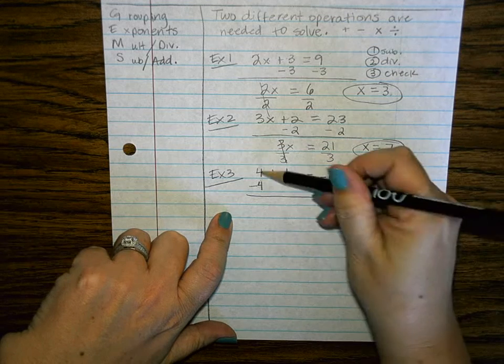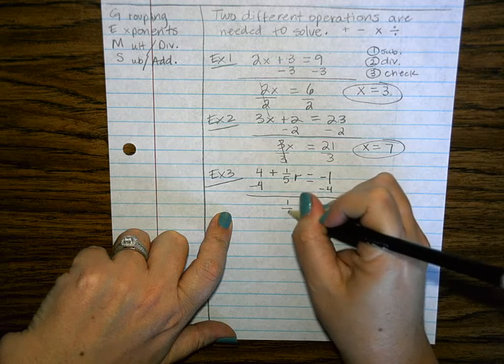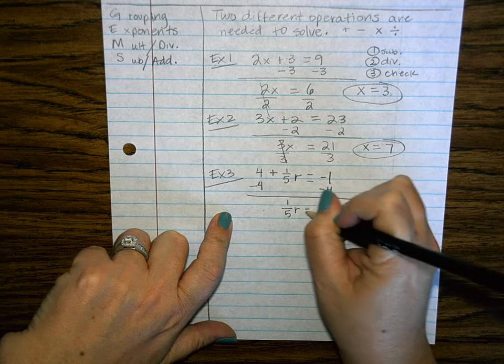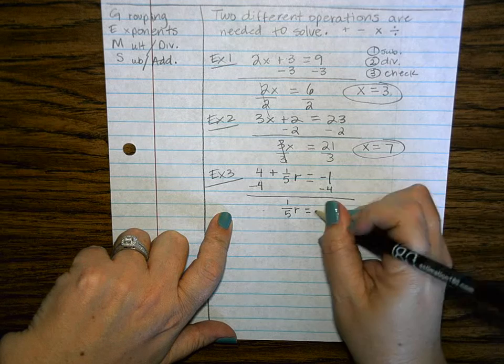So now this 4 minus 4 is 0. That's done. We have 1/5 r equals what? -5. Good. Remember, when you have two negatives, add them together and keep them negative.